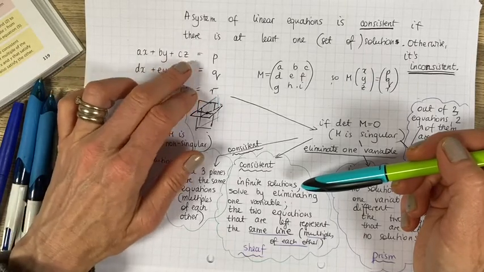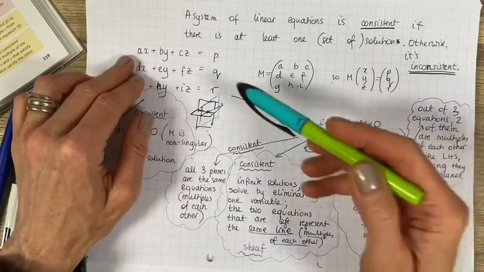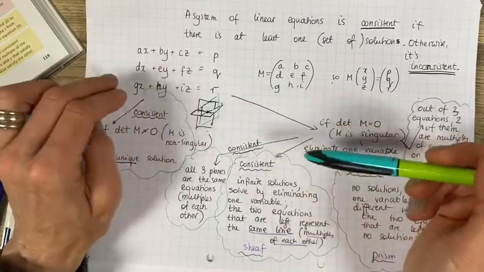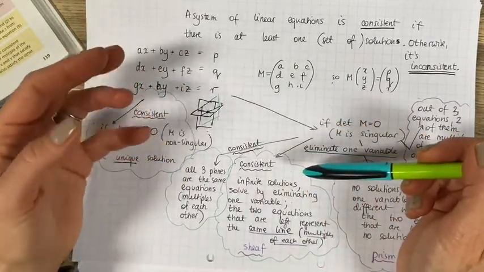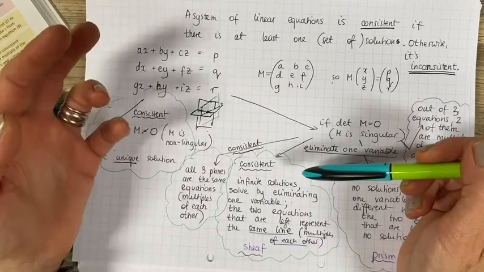Then do the same for the other set, maybe equations 2 and 3, and you end up with two equations in terms of x and y.